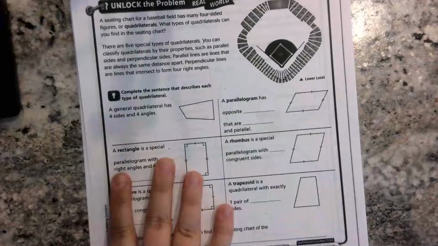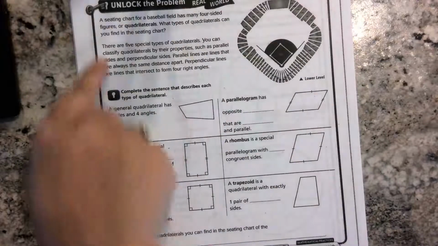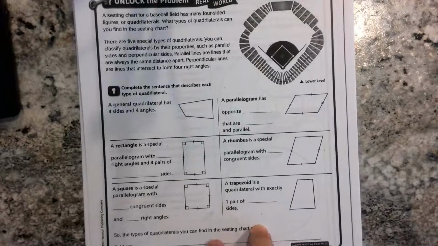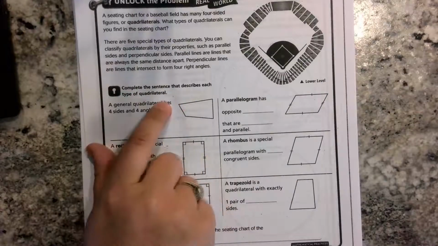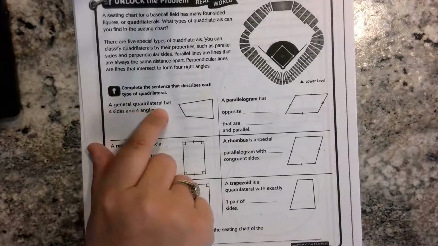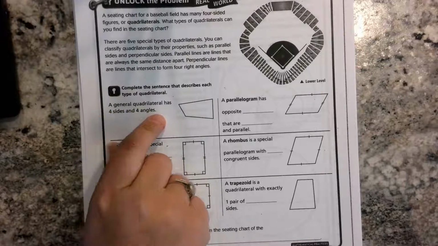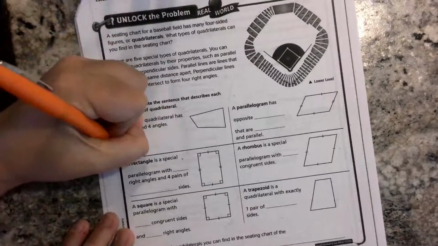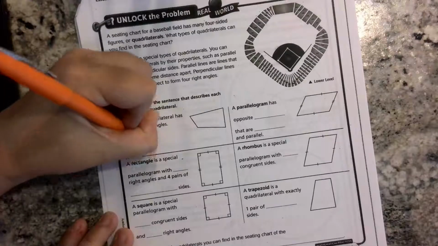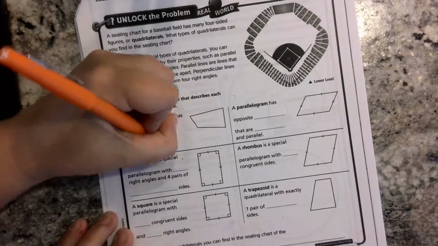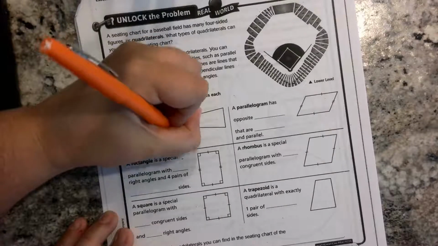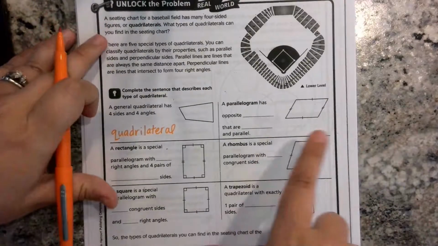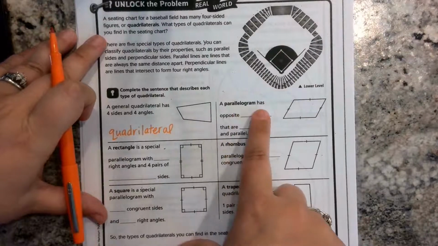So let's look at this page right here. We're going to skip this part right now because I want to go ahead and give us a little background on what's here. So it says, complete the sentence that describes each type of quadrilateral. So a general quadrilateral that has four sides and four angles is just a quadrilateral. So any four-sided polygon can be called a quadrilateral. Then we can get a little bit more specific and we can talk about a parallelogram.